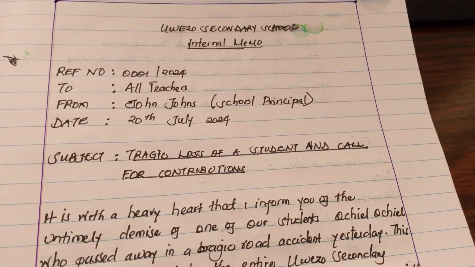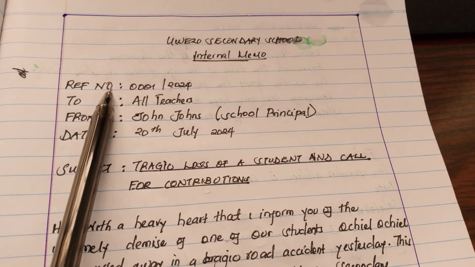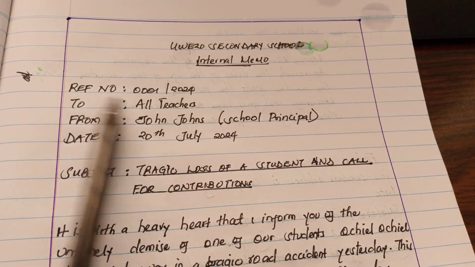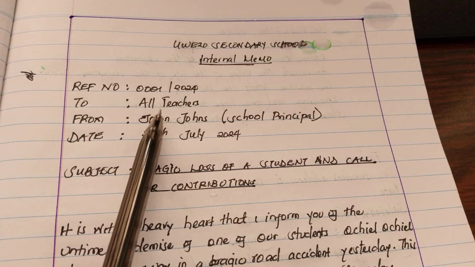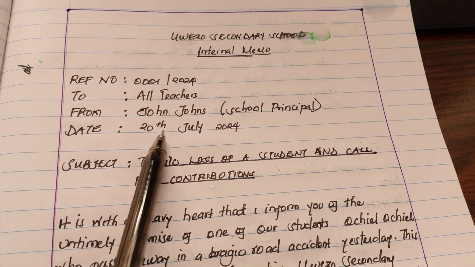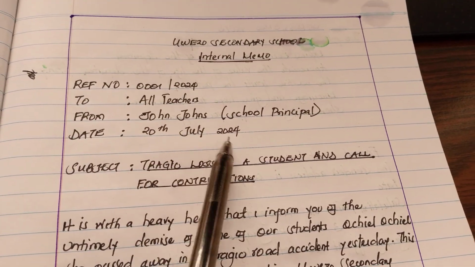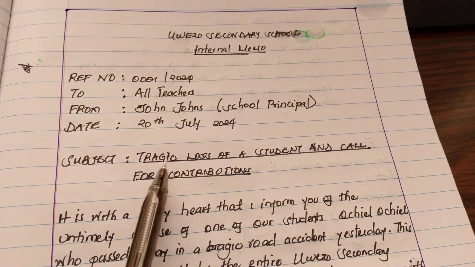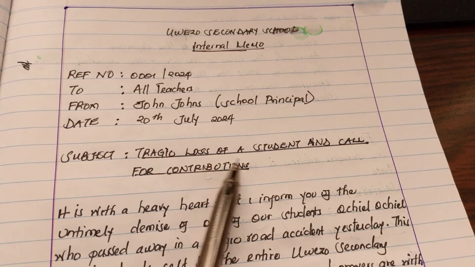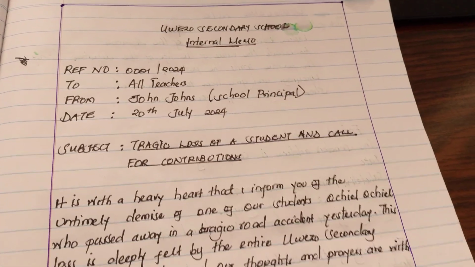After that, the contents now follow. The reference number comes here. You indicate your reference number, and to whom. We're writing to all teachers, and it is from the school principal, John Jones. The date is given here as 20th July 2024. After that follows the subject in capital letters: tragic loss of a student, and call for contributions.